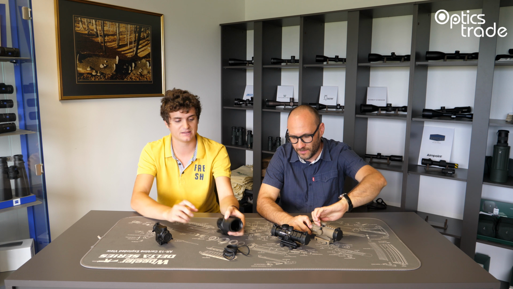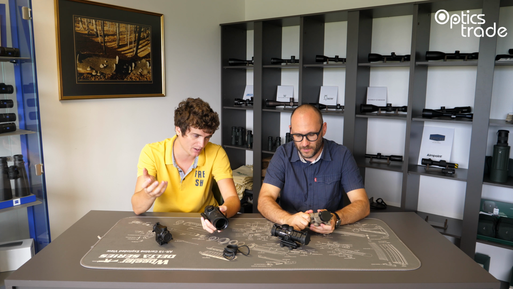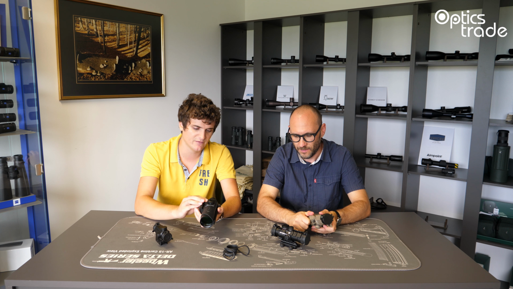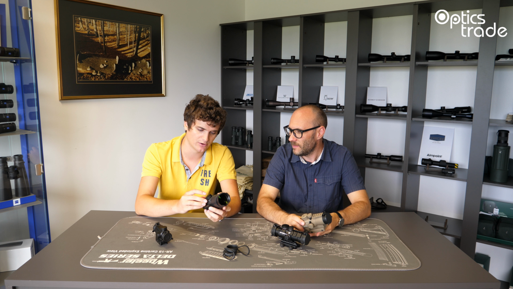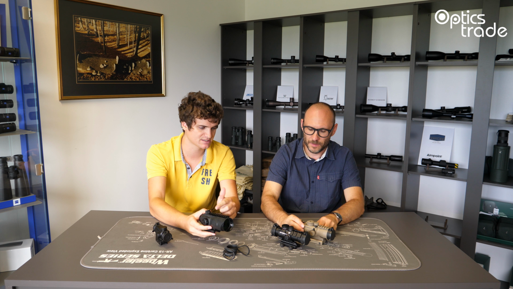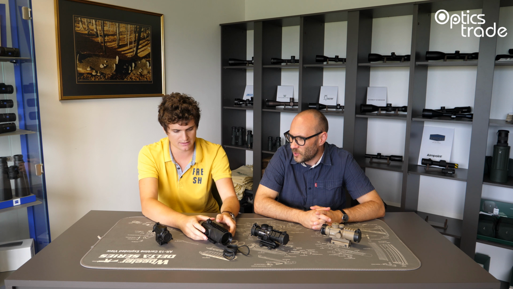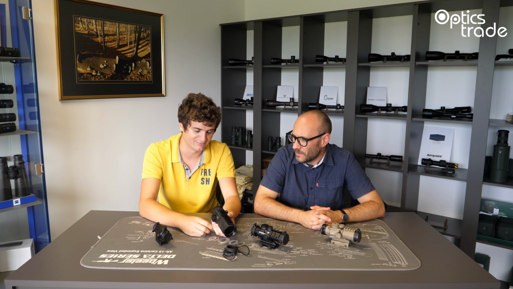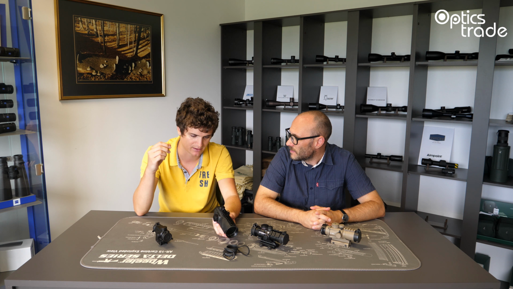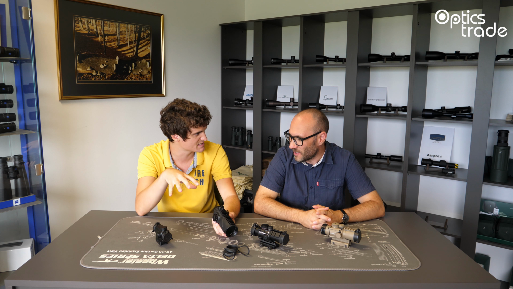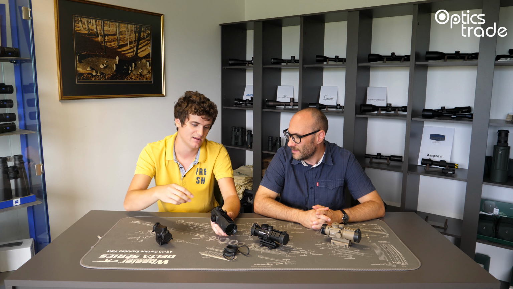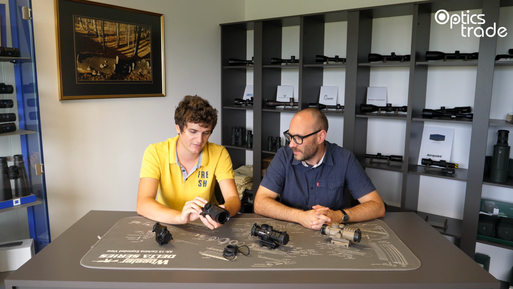Most Prism scopes, this is quite a common feature with them, give you the ability to switch between red and green illumination, such as this Sightmark here. This Strike Fire also has the same feature. And so this is great. Red dots usually only come with one type. Red is standard, now green is getting popular, while Prism scopes give you the possibility to choose between the two.